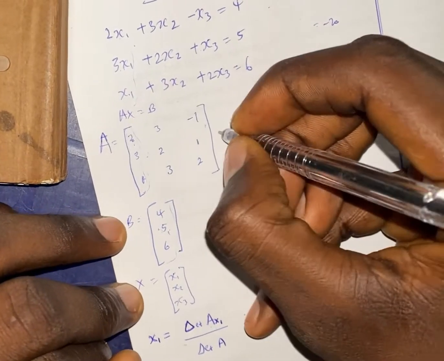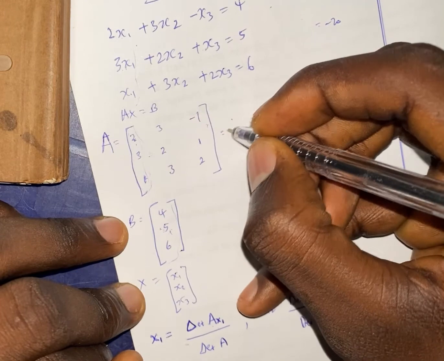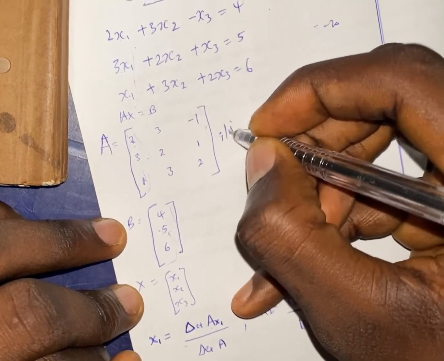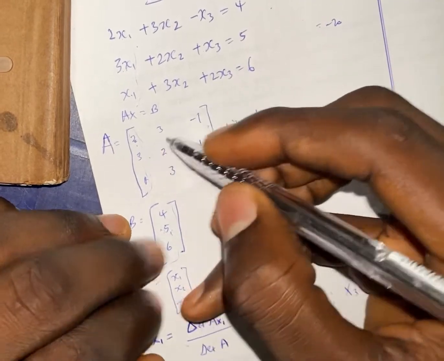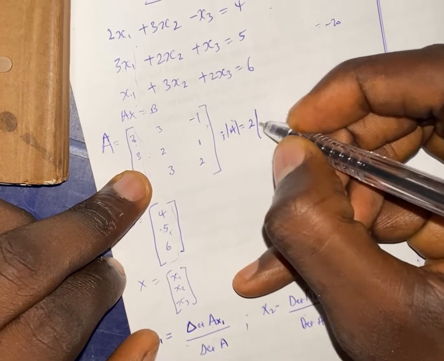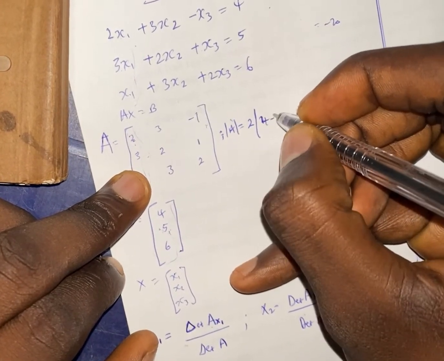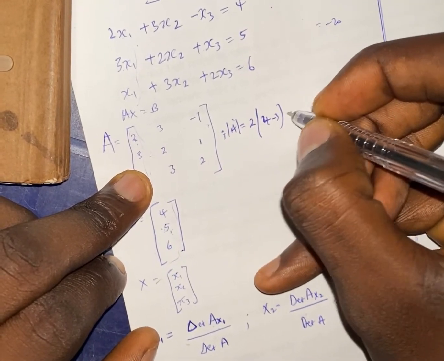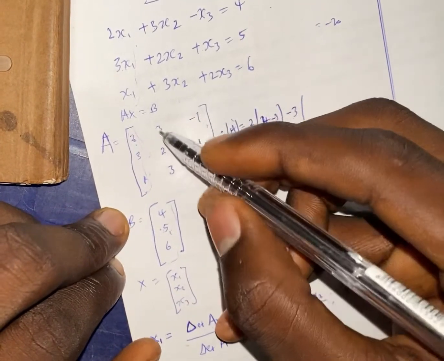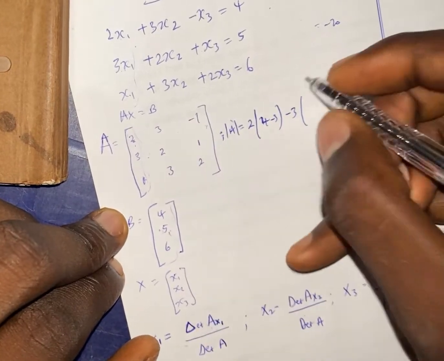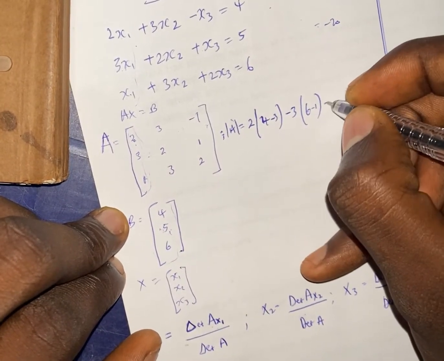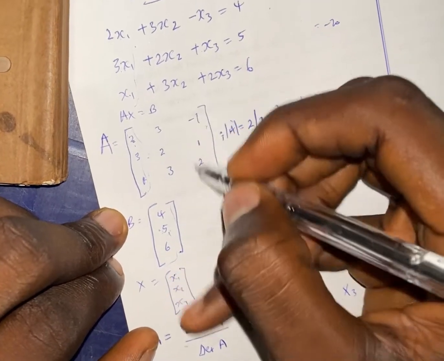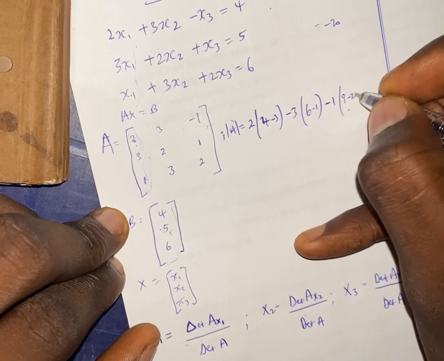Determinant of this A will be, I will go as fast as I can. Determinant of A will be equal to 2 of 4 minus 3, minus 3 of 6 minus 1, plus times minus, that's a minus 1, minus 1 of 9 minus 2.